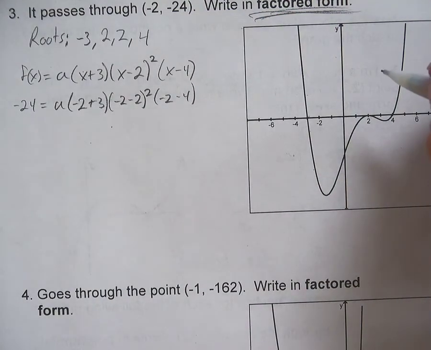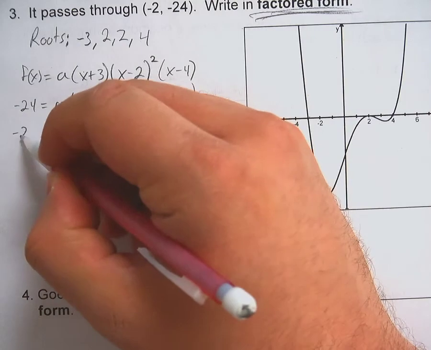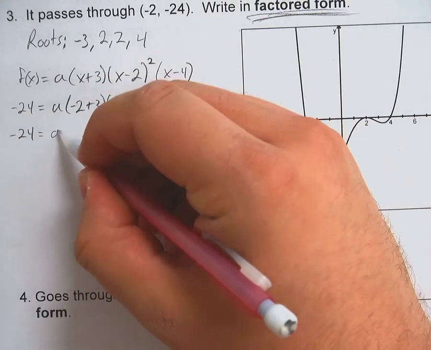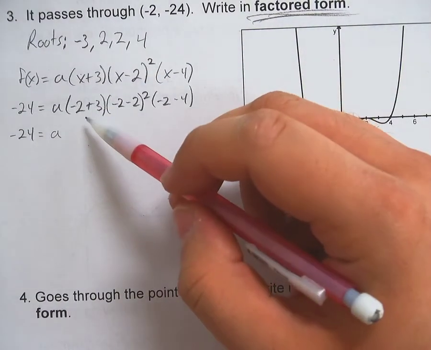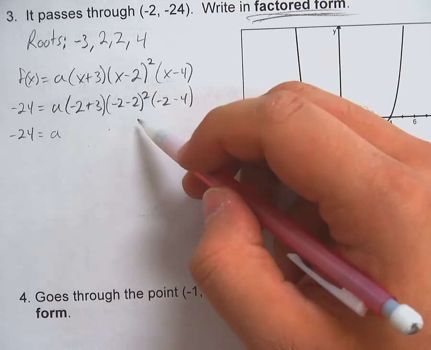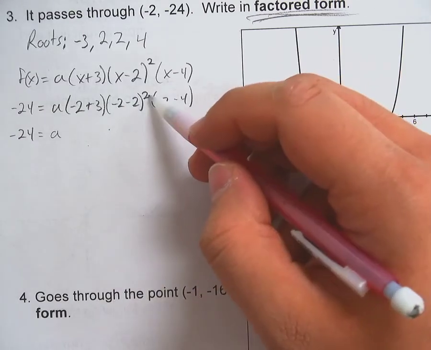Do a little math. This will be 1. Negative 2 minus 2 is negative 4, so we've got 16, 4 squared.